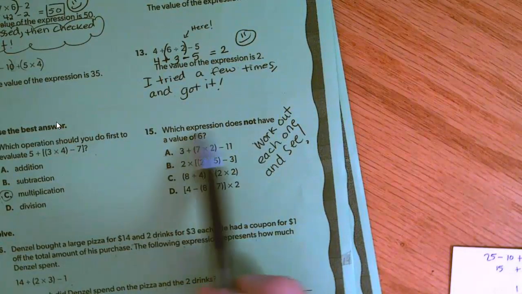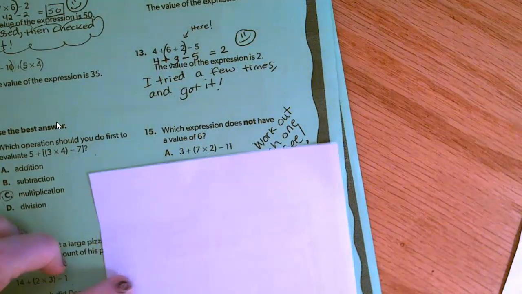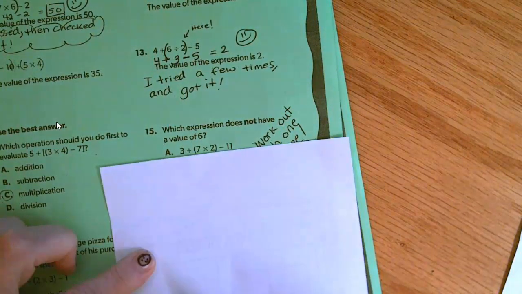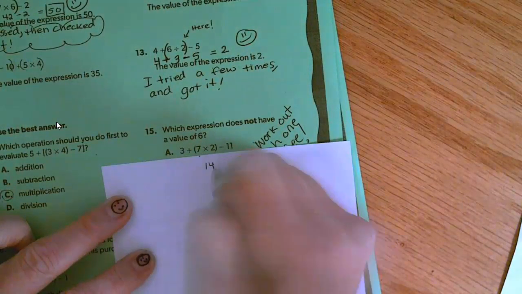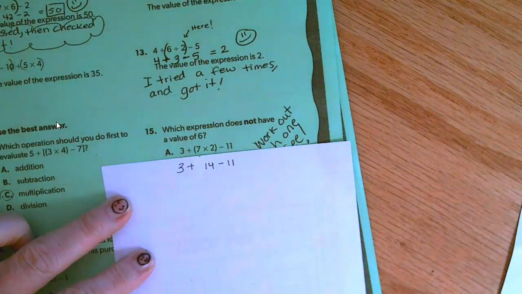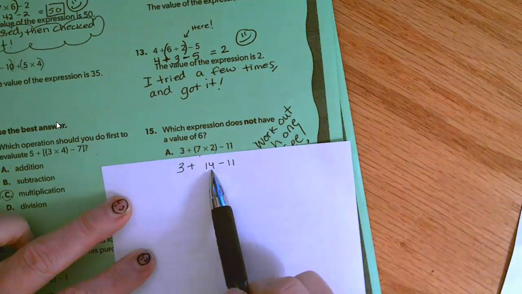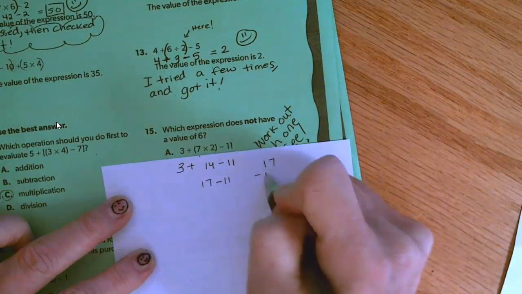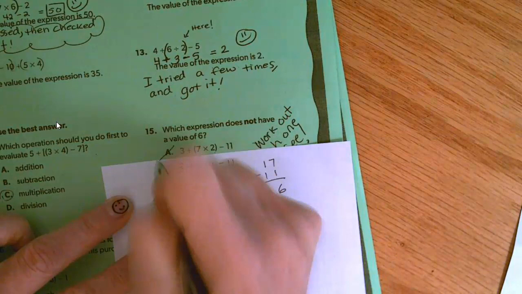Number 15, which expression does not have a value of 6? To solve a problem like that, I would have to try out each problem to see which one does not equal 6. So I'm going to try the first one. I'm going to do what's in parentheses first. 7 times 2 is 14. I'm going to bring down my other operations and numbers. I have adding and subtracting left over, so I'm going to have to do that from left to right. So 3 plus 14 is 17. And then 17 minus 11 is 6. So this one does equal 6, so that is not the answer.